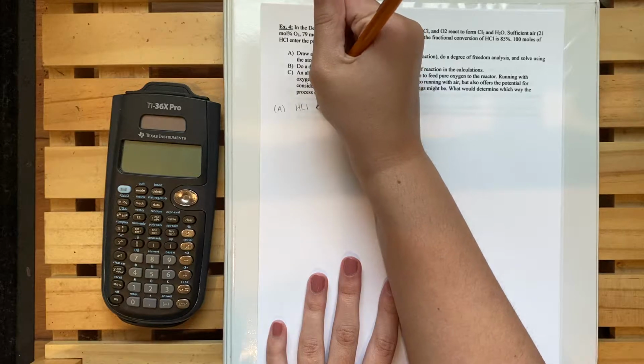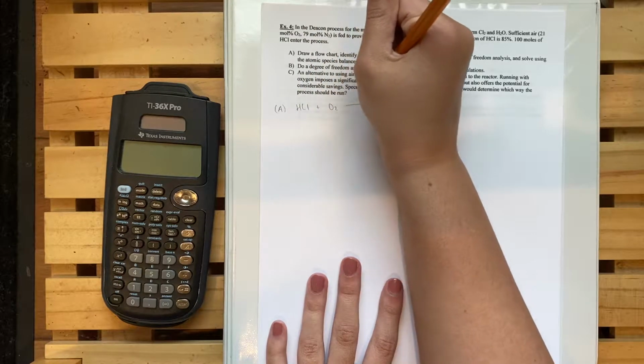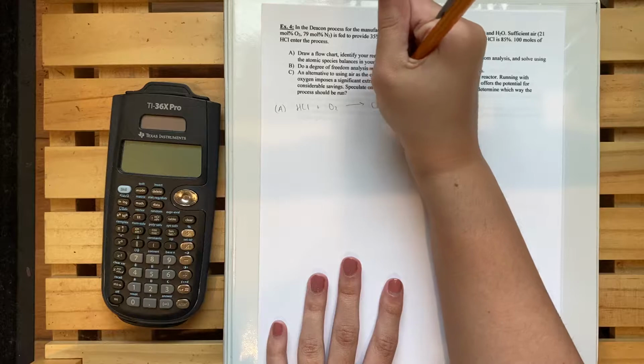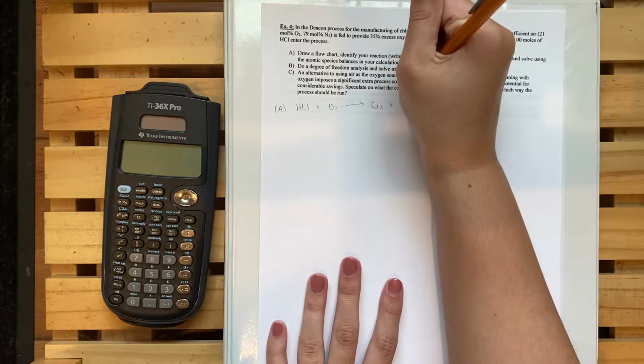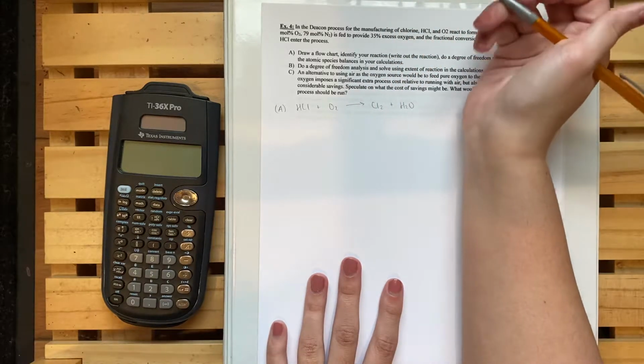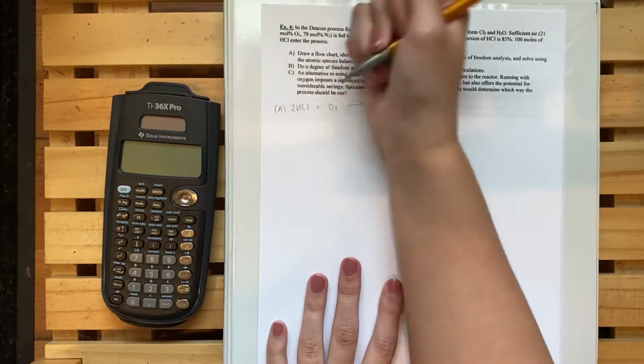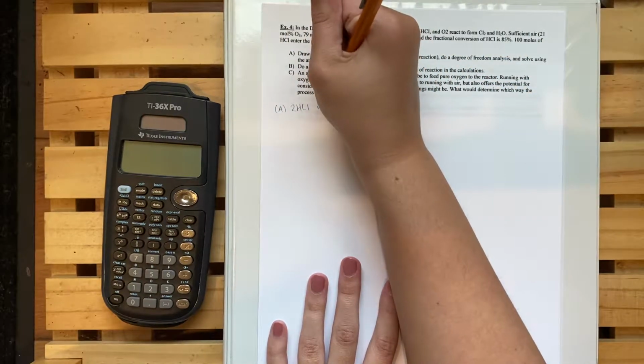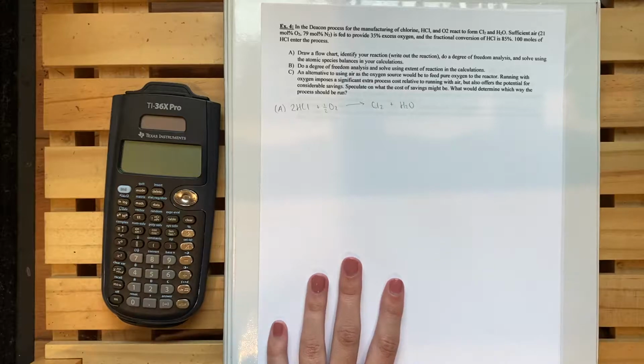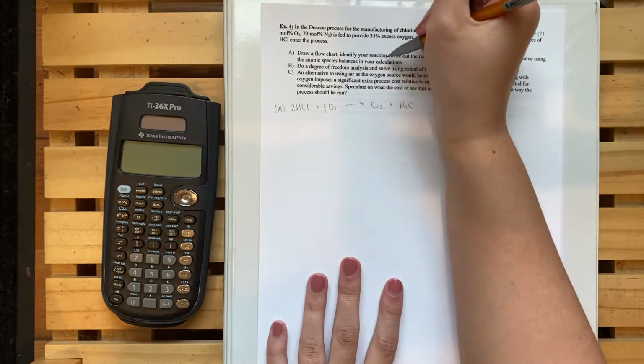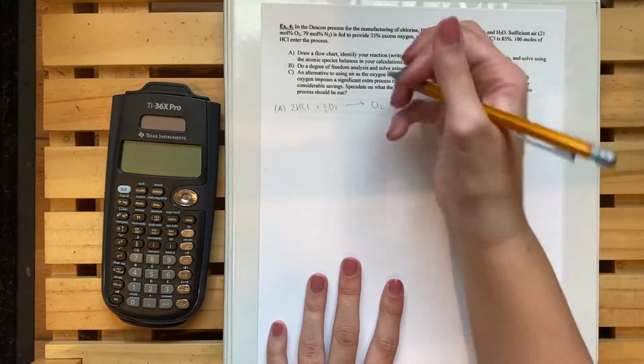So HCl plus O2 gives us Cl2 plus H2O. And we need to balance this, so we're gonna have 2 HCl and half mole of O2. So we did the reaction. Now we're gonna draw out a flow chart.